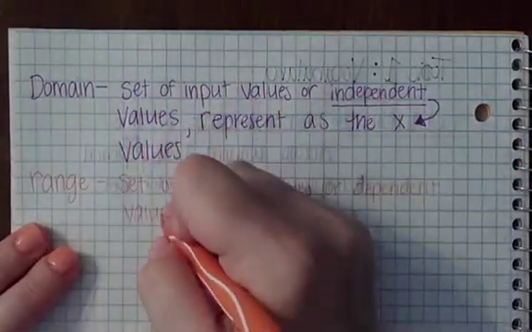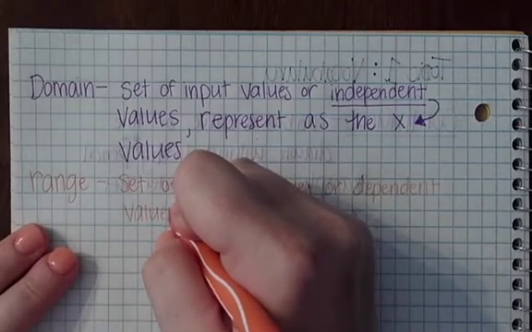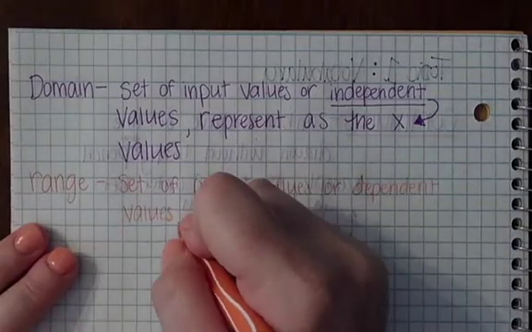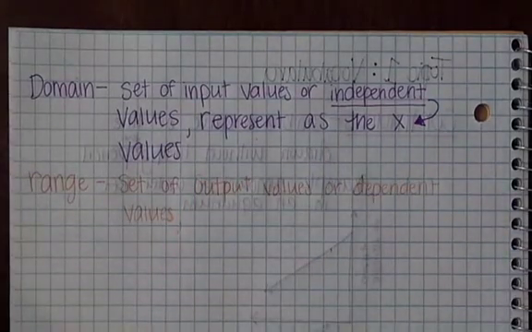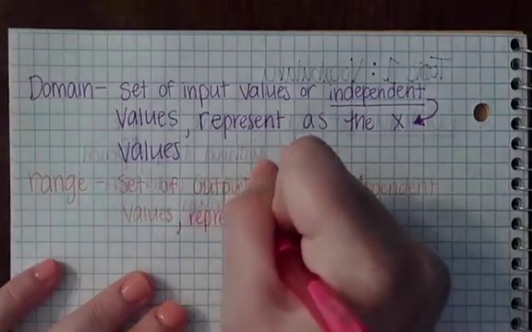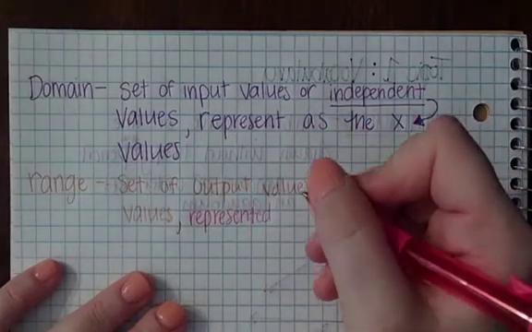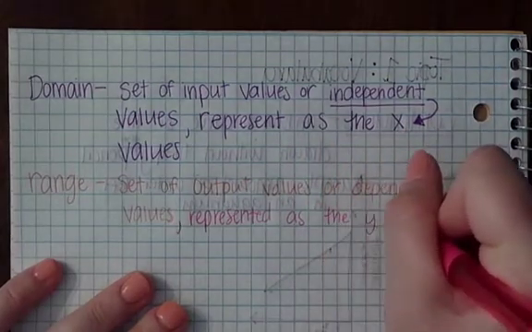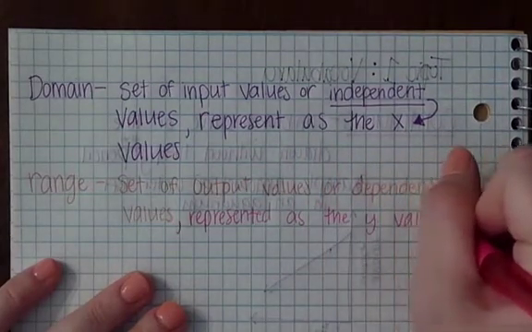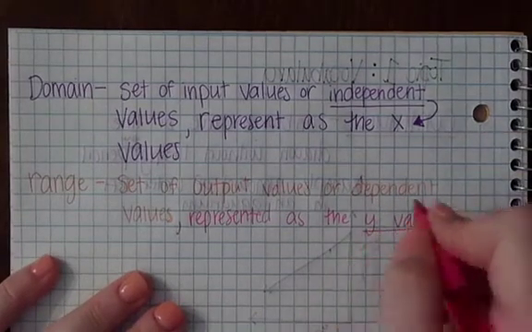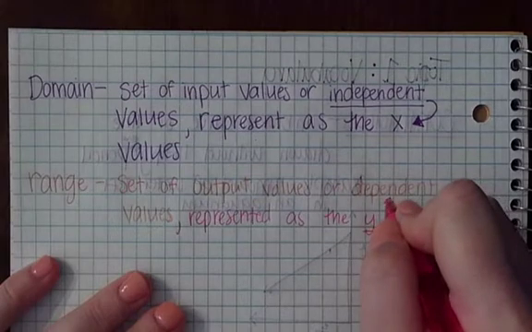Sorry, my orange pen is going out. Okay, and it is represented, let me switch colors, see if it helps, as the Y values. So remember, Y values, those are the dependent.